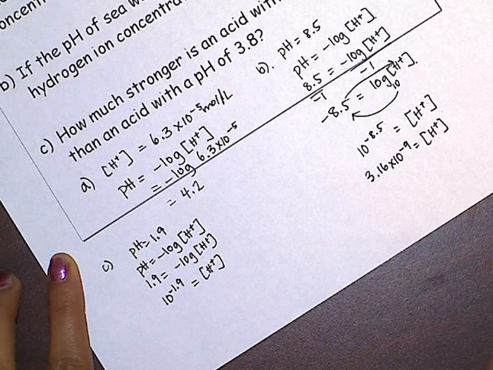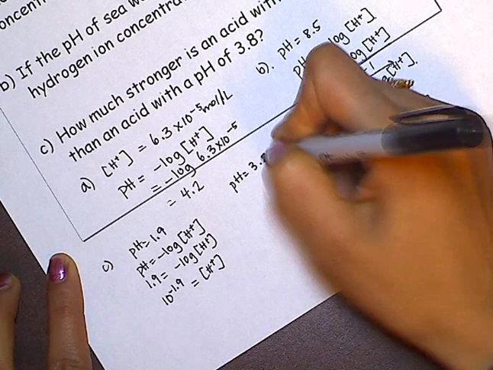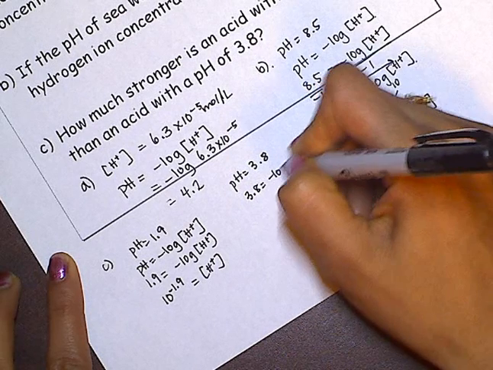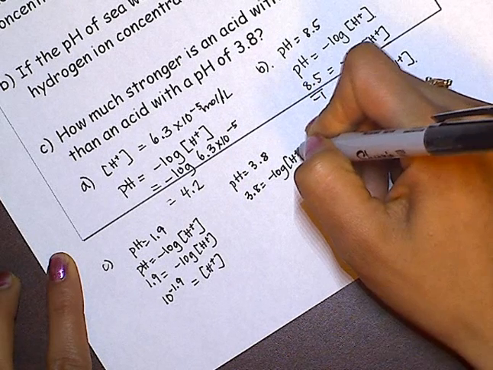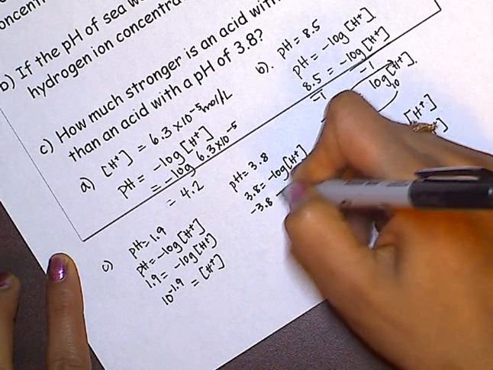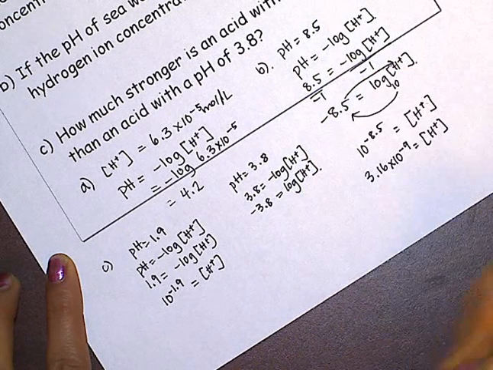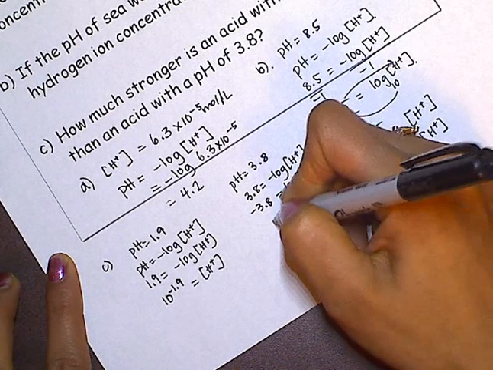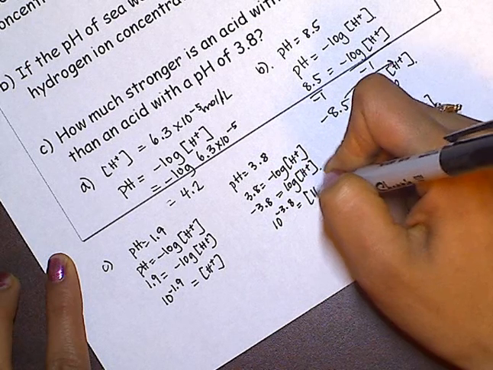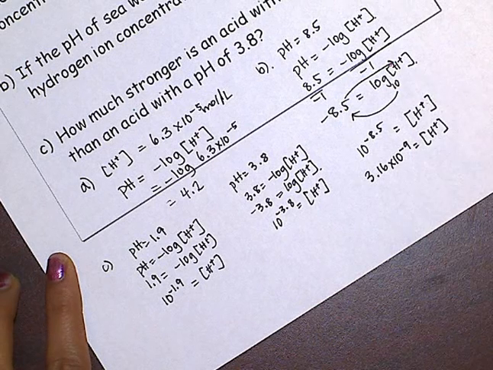Okay, so 3.8 equals negative log of hydrogen ion concentration. Divide both sides by negative, so negative 3.8 equals log of hydrogen concentration. Putting that in exponential form, that's going to be 10 to the power of negative 3.8 equals hydrogen ion concentration. And since I'm doing a comparison here, I'm going to figure out how much stronger this acid is in comparison to that one.